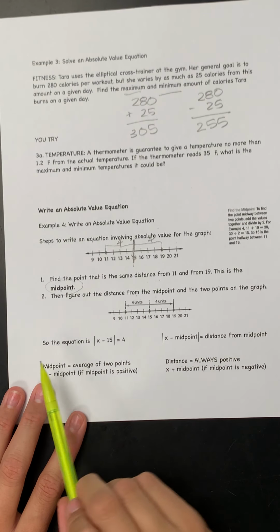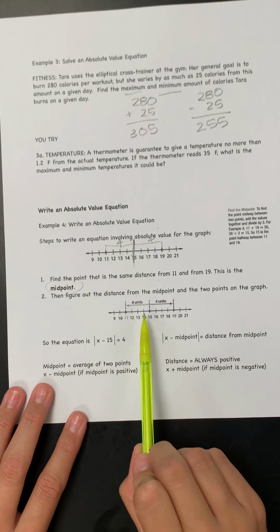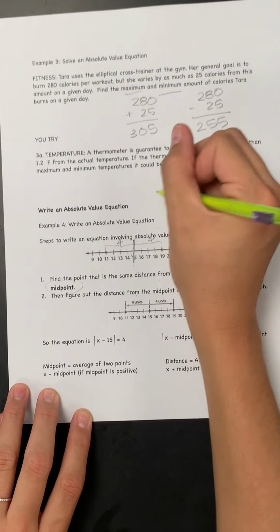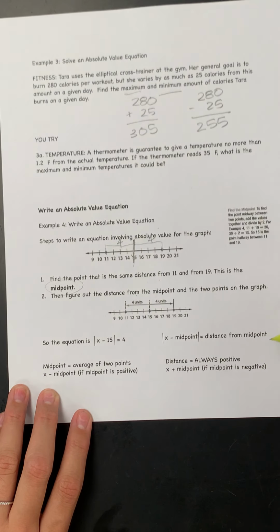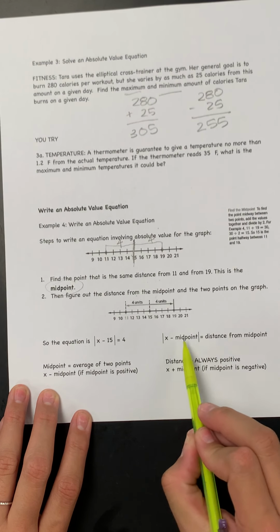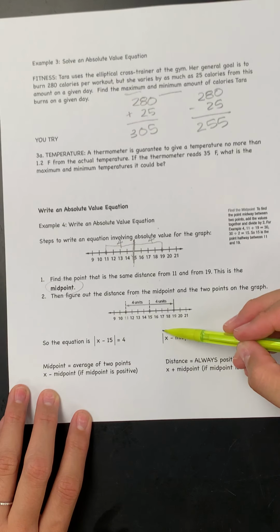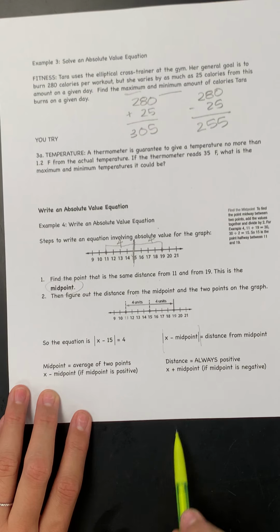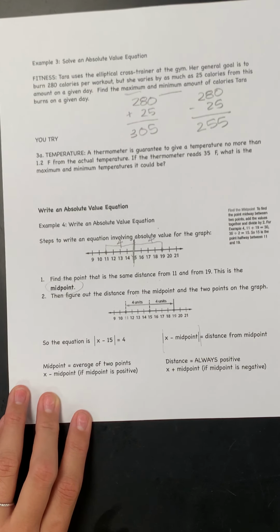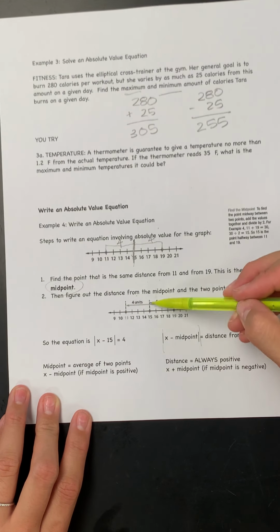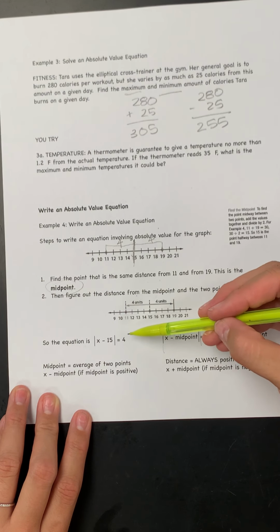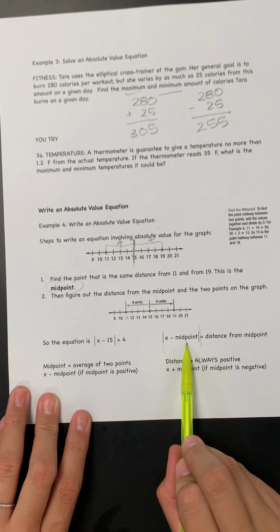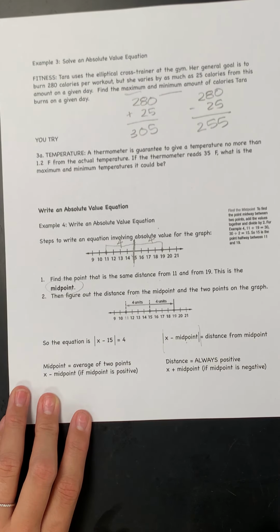So your equation to represent this is as simple as it possibly can be. Your equation to write your absolute value is right in here. The absolute value of x minus the midpoint equals the distance. It is always x minus the midpoint, unless your midpoint ends up being a negative number. Then you would have x minus a negative number, which really means it would be x plus the midpoint.